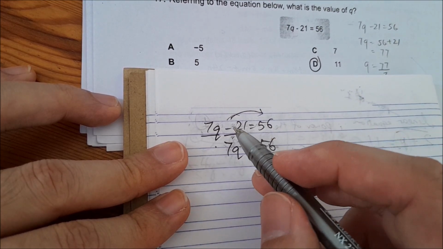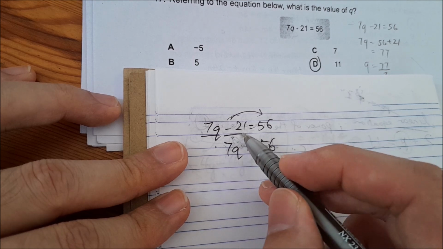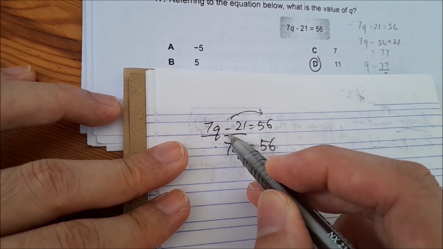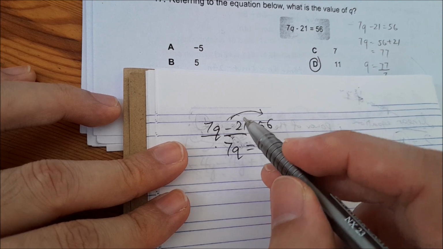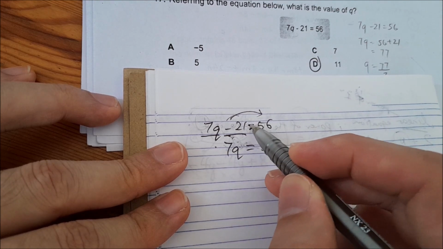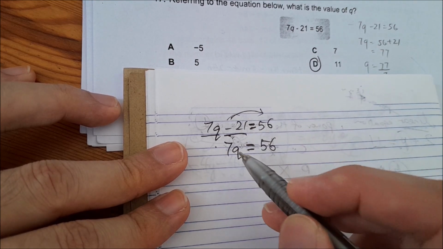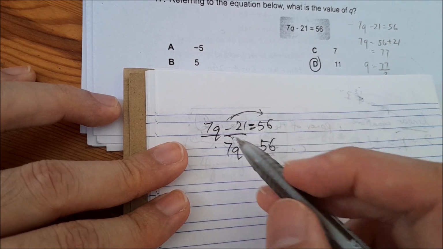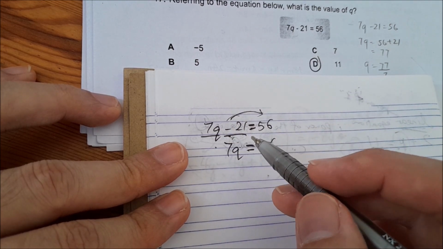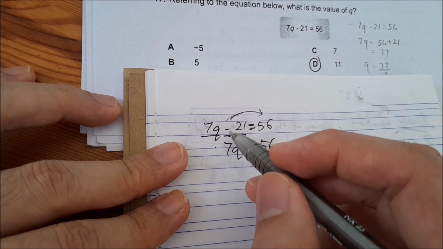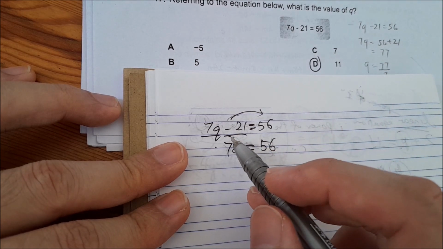Now you can think of it like this, minus 21. When it is at home, it is a negative. However, moving to the other side of the equal sign, negative 21 becomes the guest, goes to someone's house. So it has to do some changes, right? No longer the homeowner.